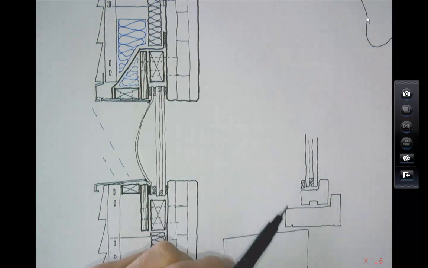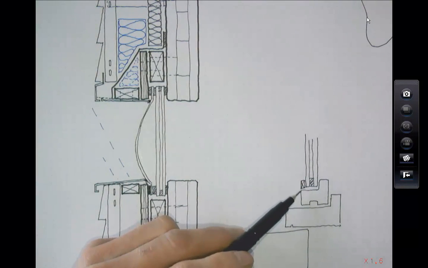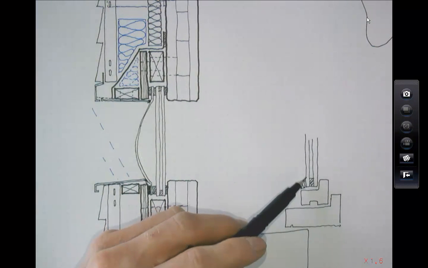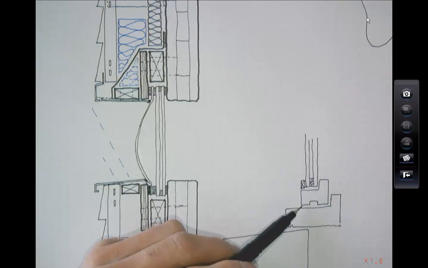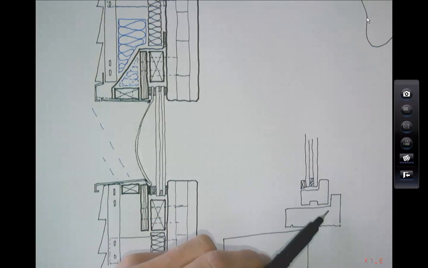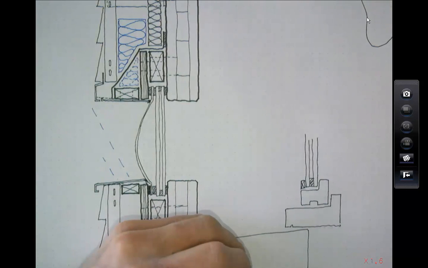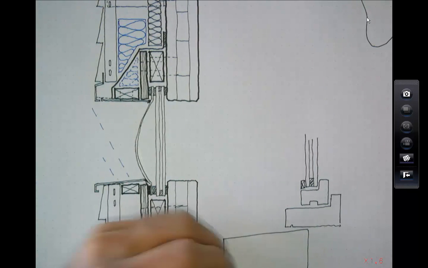So on a more conventional window, everything's about dripping rain off. So rain runs down the glass, drips off onto the frame, drips off onto the subframe. That should have a better angle on it. Drips off the subframe, drips onto your sill, drains down the sill, and drips off your sill.